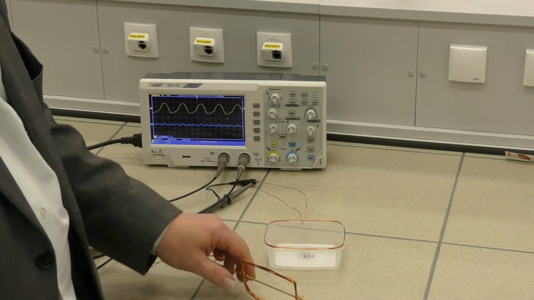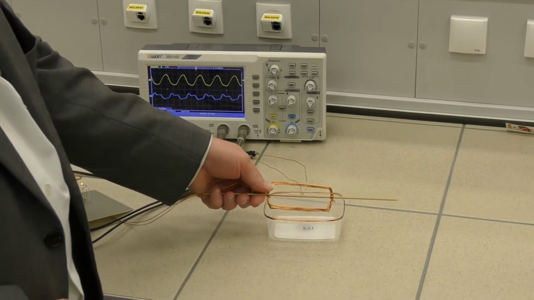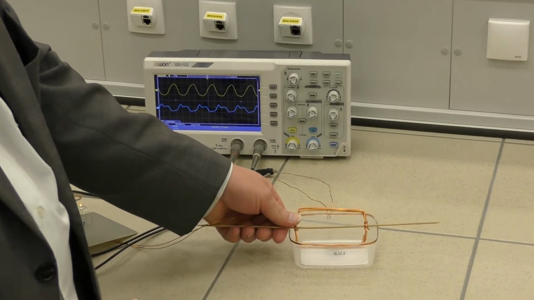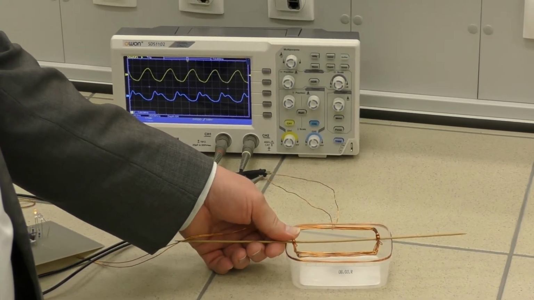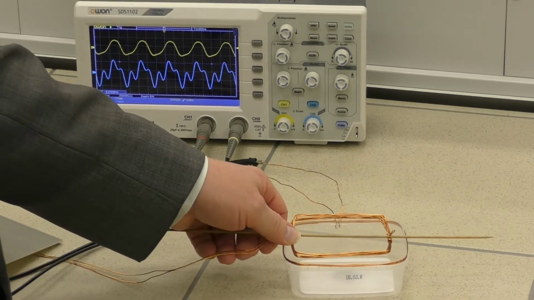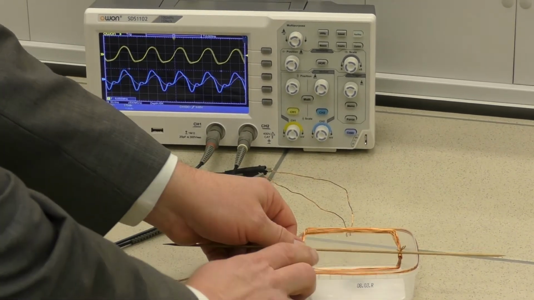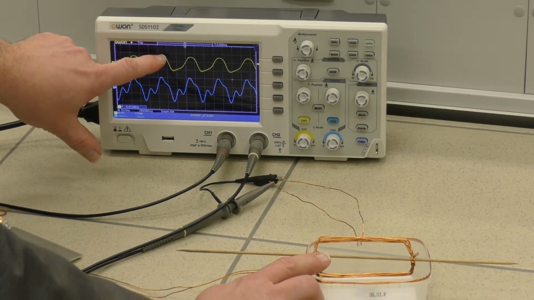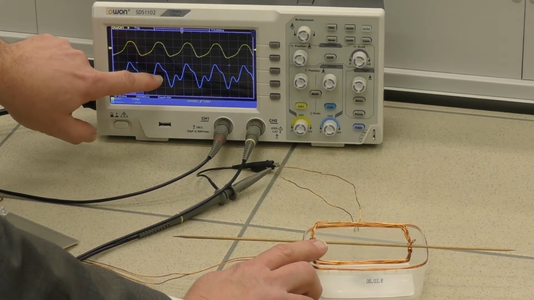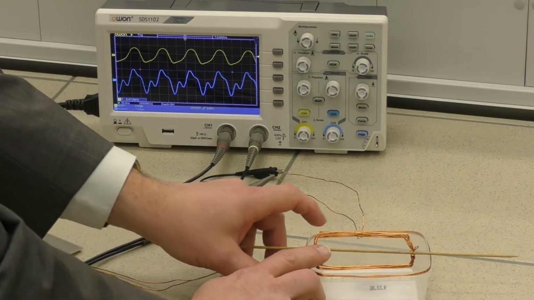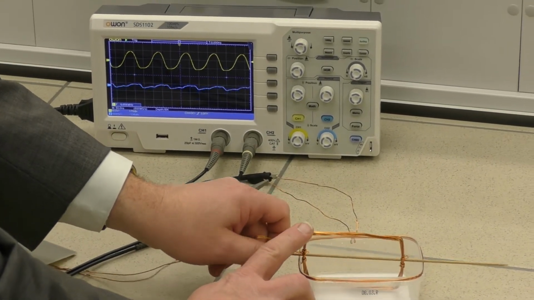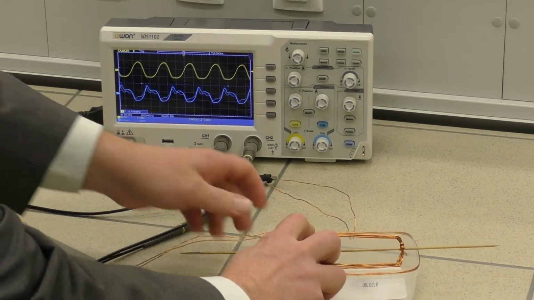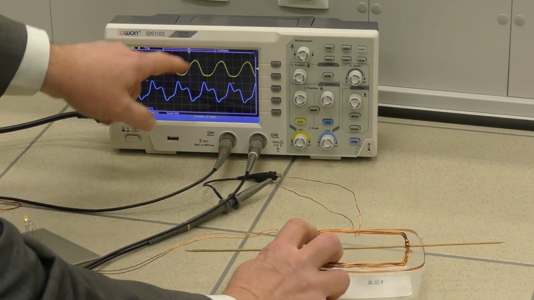Now I can show you that if I place it here, there is some unwanted signal, some noise. But except for the noise, you can see that in this case the signal has the same polarity, source and resulting signal. If I turn it opposite, it now has opposite polarity. This goes down, this up.